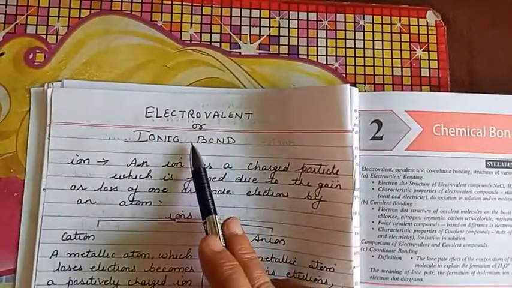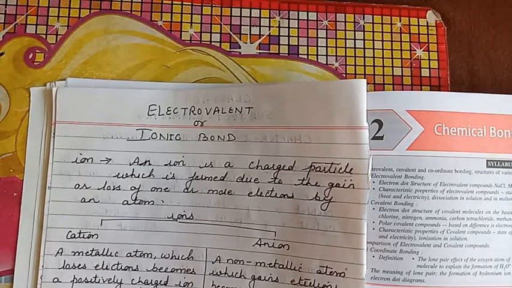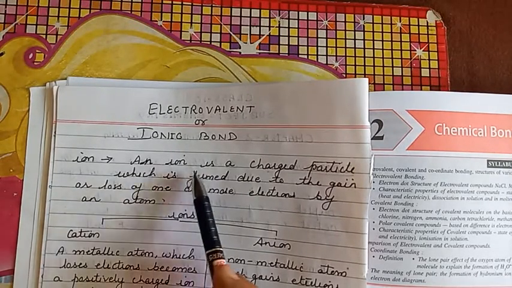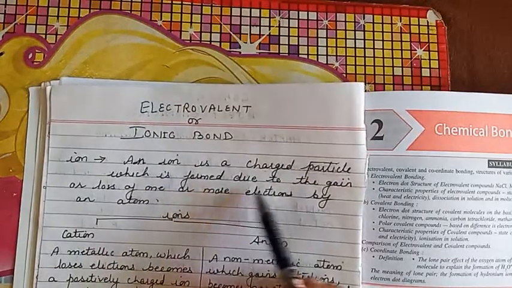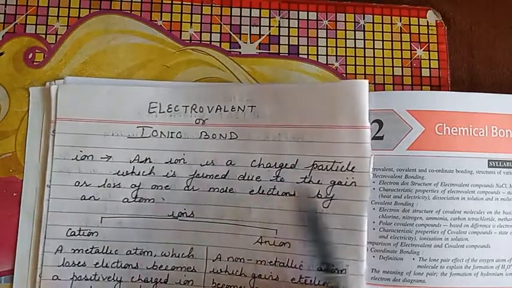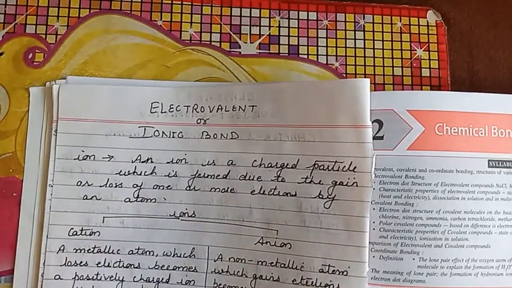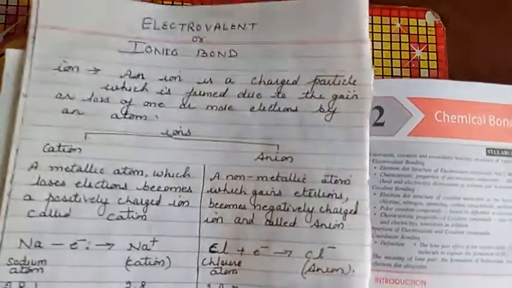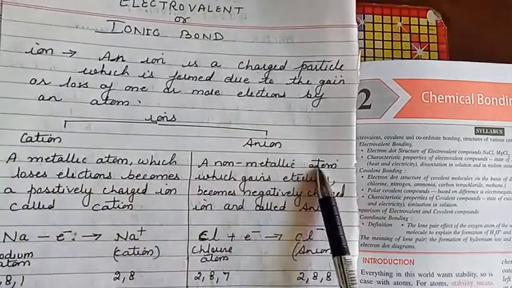Electrovalent or ionic bond, the first type of chemical bond. Before we proceed, let us discuss ions. An ion is a charged particle which is formed due to the gain or loss of one or more electrons by an atom. Ions are of 2 types, cation and anion.